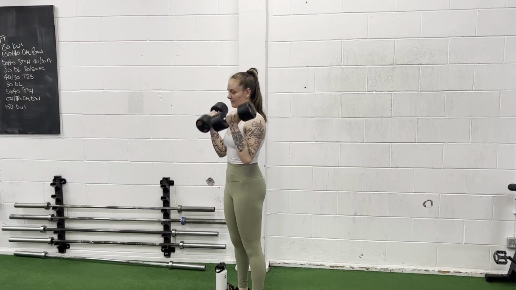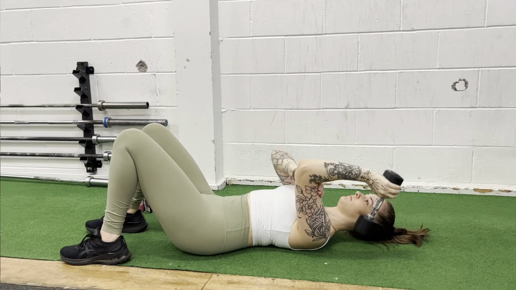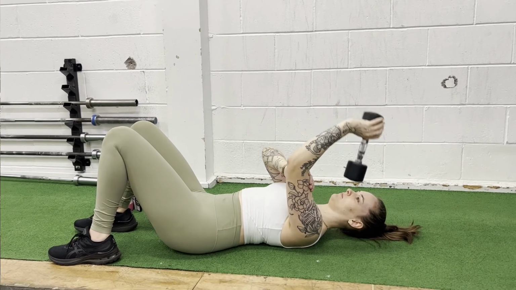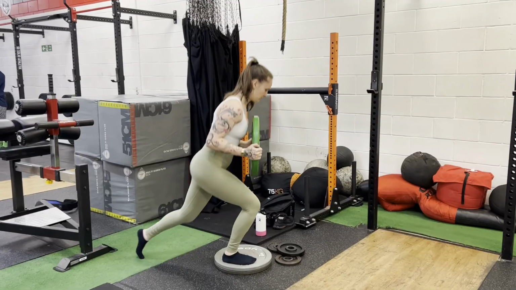Assistance or single joint exercises usually recruit a really small amount of muscle mass, and that is not how we should be starting our sessions. They generally should not be performed before compound exercises. Some examples of those single joint movements are bicep curls or tricep pushdowns, anything that really isolates one particular muscle group. On the other hand, compound exercises are multi-joint and they recruit a large amount of muscle mass.